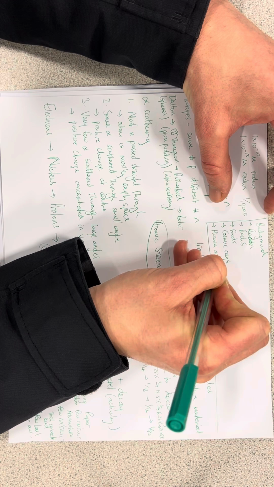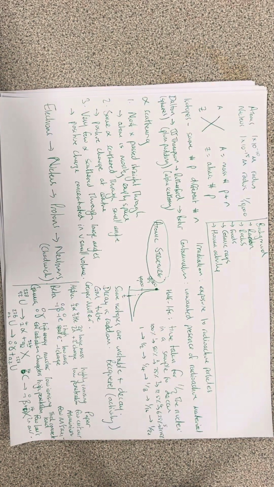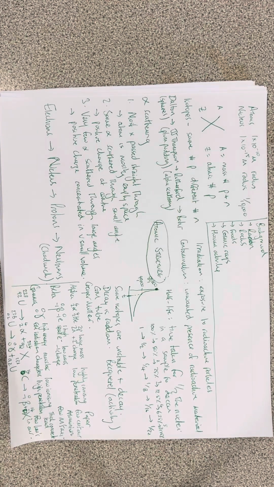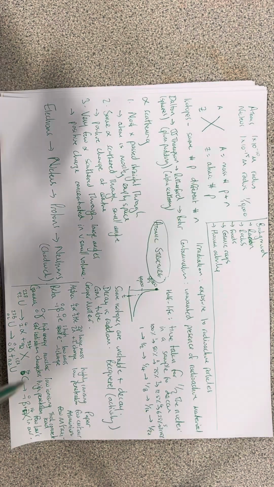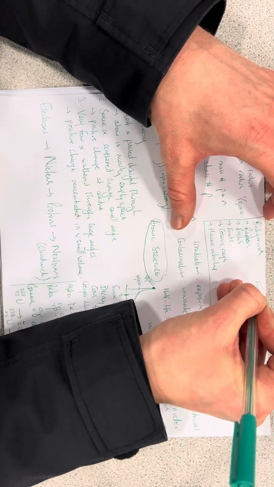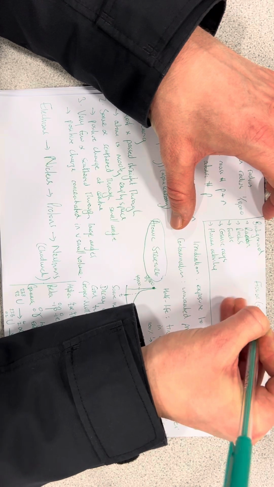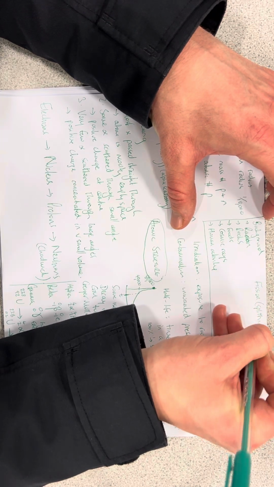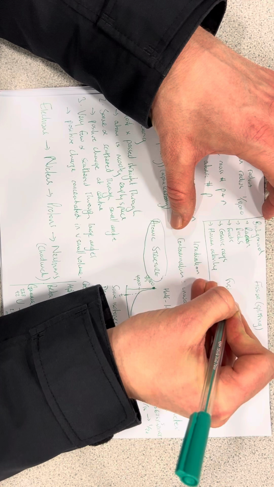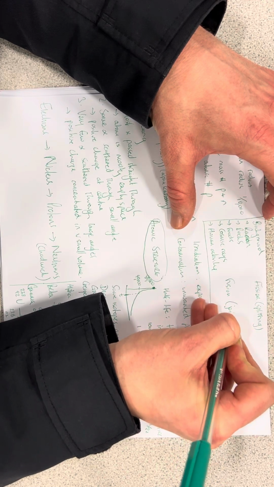That could be medical, it could be weapons testing, it could be actually dropping weapons, and it could be accidents like Chernobyl, which we've talked about in the lesson. Okay, so that's background radiation, don't need to do too much on there. The next two things I want to talk about are fission, which remember means splitting, and fusion, which means joining.